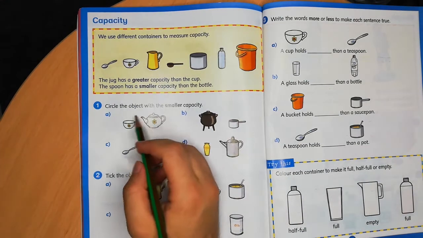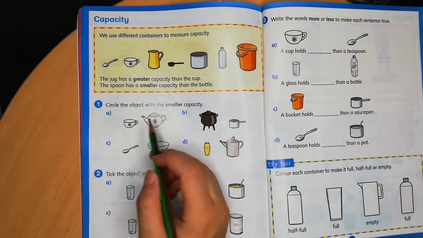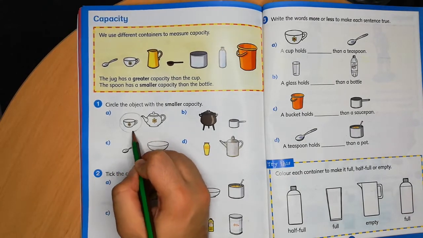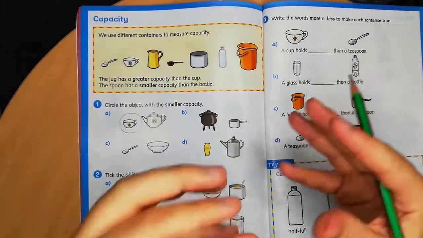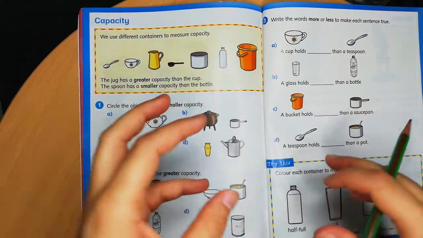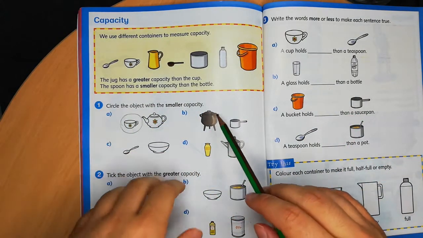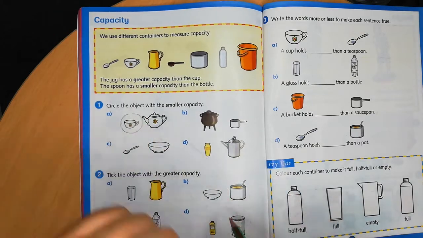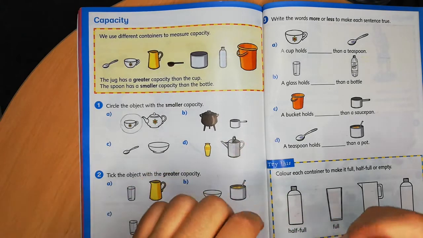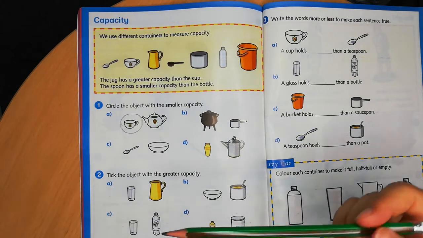Okay, circle the objects with the smaller capacity. So here you have smaller and you have bigger. So this one has a smaller capacity. So now we're going to circle the one with the smaller capacity. Okay, if the object is smaller, that usually means it can carry less. Okay, so that's one thing you can keep in mind. I want you to pause the video and circle the objects in B, C, and D on your own.